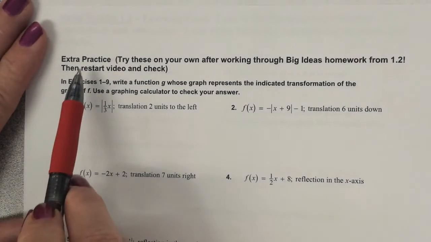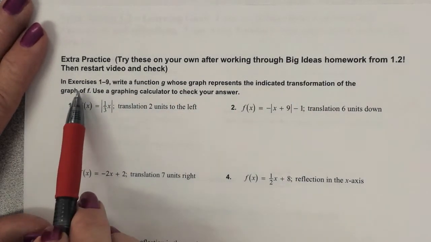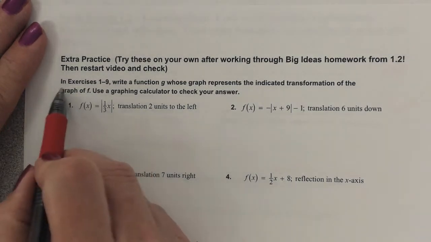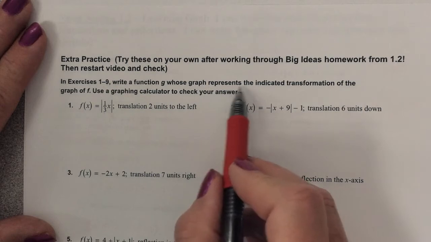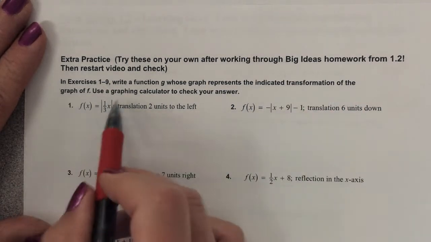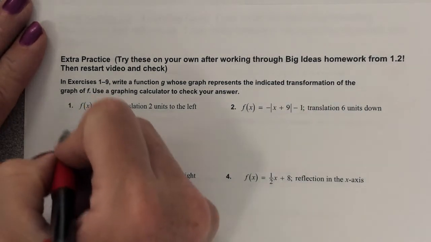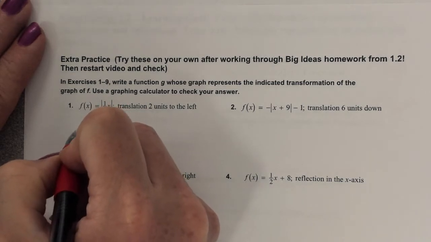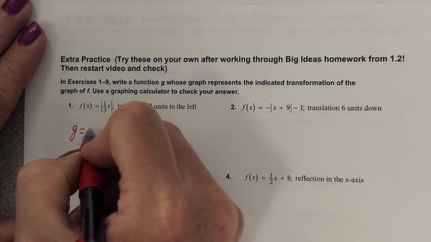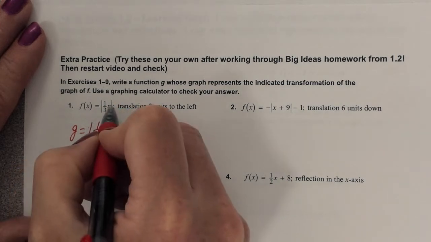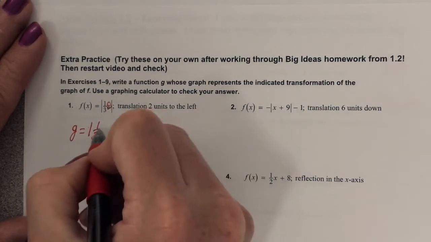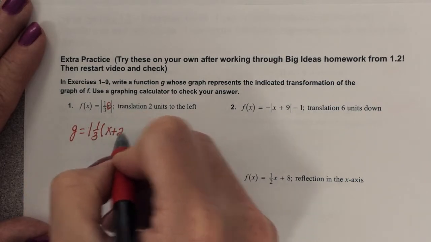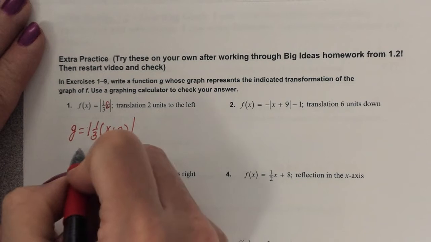All right, welcome back. I'm going to go through these quickly because you were supposed to work these ahead of time. In exercises 1 through 9, write a function that represents the indicated transformation. I want to go to the left 2 units. That means I'm going to find this function g, and it's going to stay the same, except wherever I have an x, I'm going to replace that x with the parentheses, x plus 2. It's the opposite of what we would think.